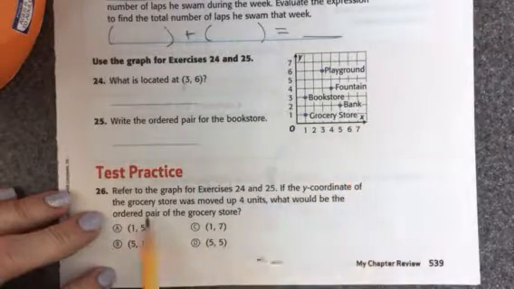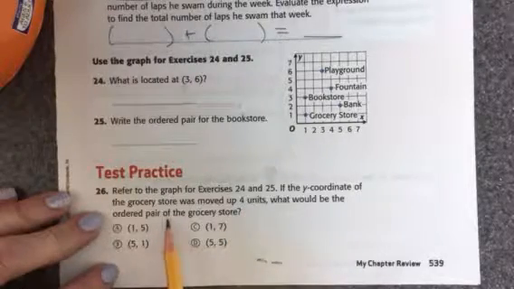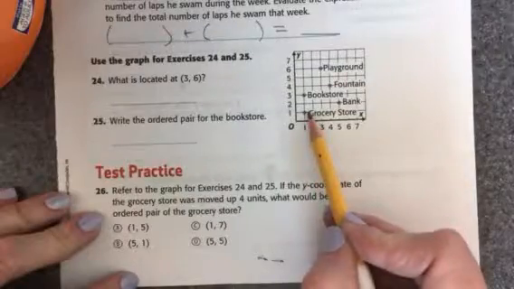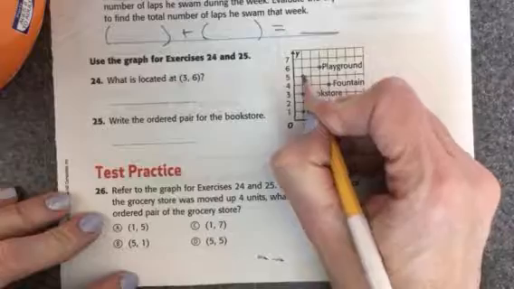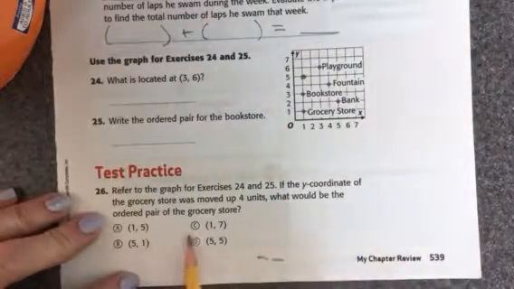If the y-coordinate of the grocery store was moved up 4 units, what would the ordered pair be of the grocery store? So here's the grocery store. If I move it up 4 units, 1, 2, 3, 4, now it'll be here. Imagine that the grocery store is there now, and go ahead and do the ordered pair.